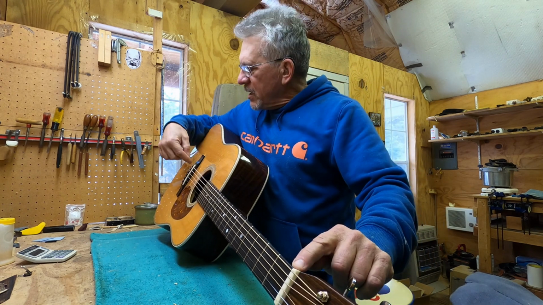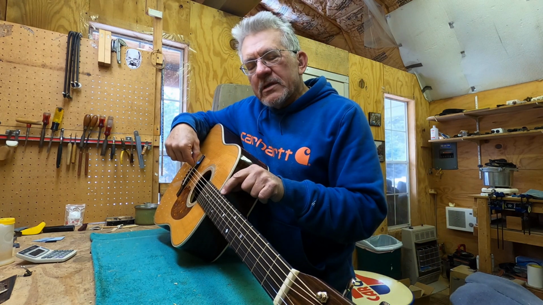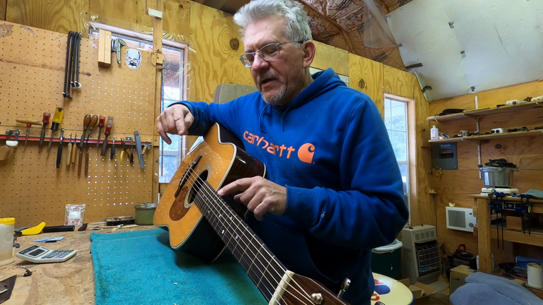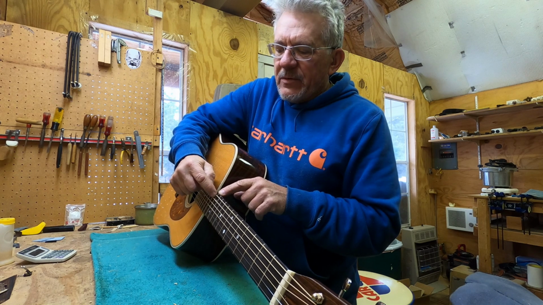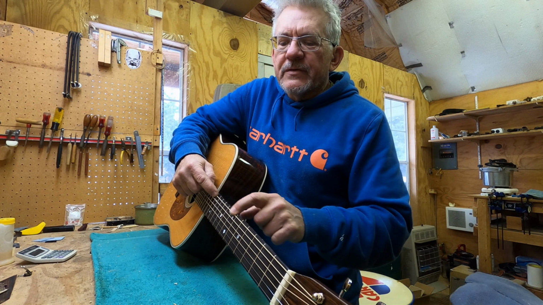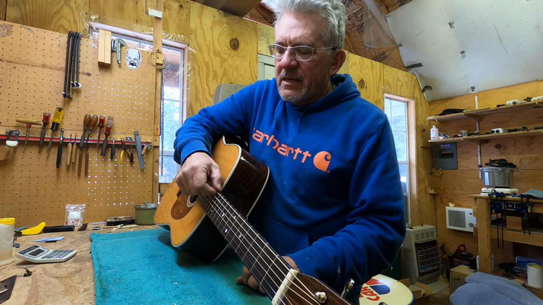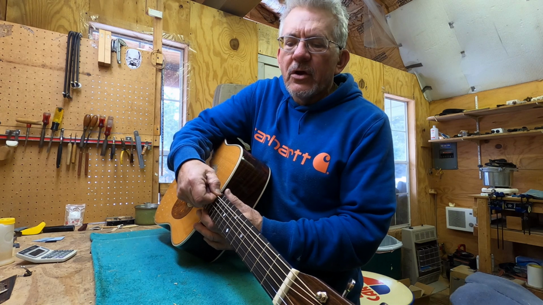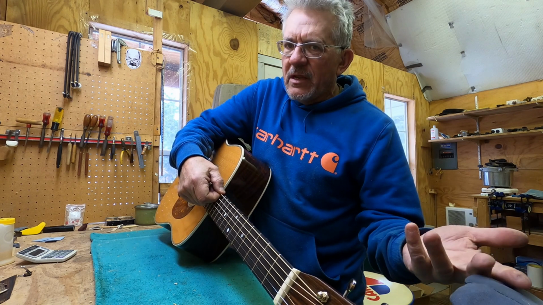So if you've got a nut and a saddle, halfway point is at the 12th fret. So even if it did vibrate like that, the point of maximum amplitude would be here at the 12th fret, and yet all the relief is over here in the middle of the neck. So if this string is vibrating at its maximum point right here, the relief in here doesn't do anything.